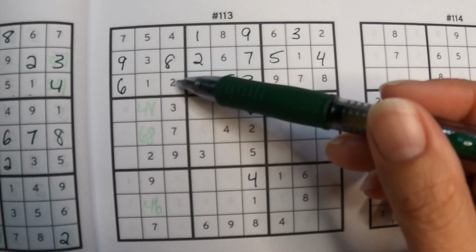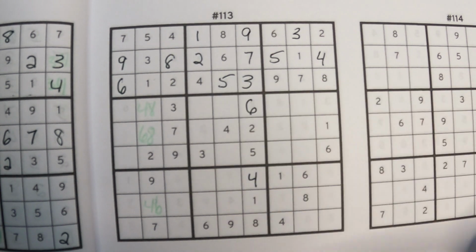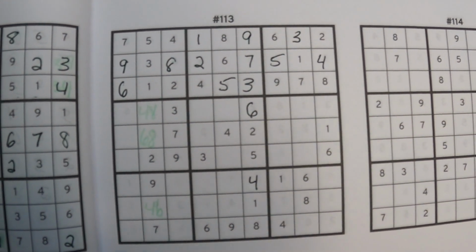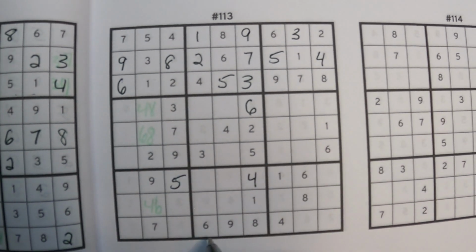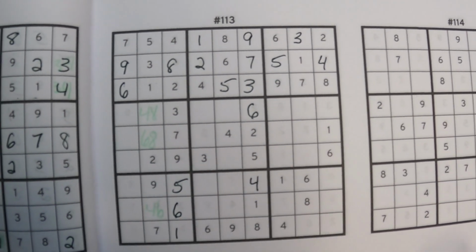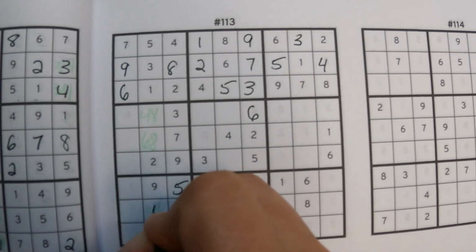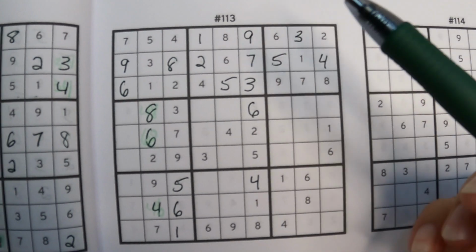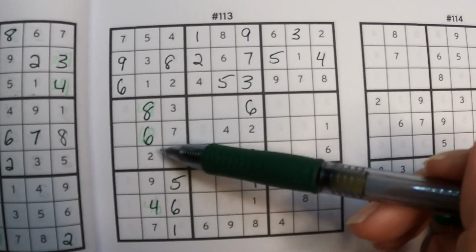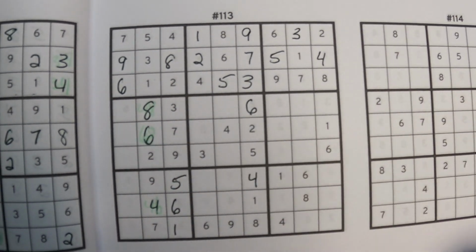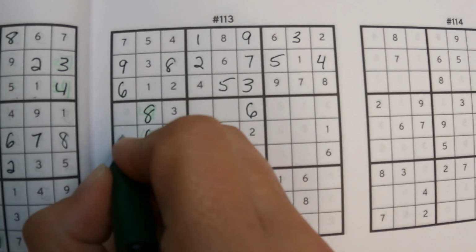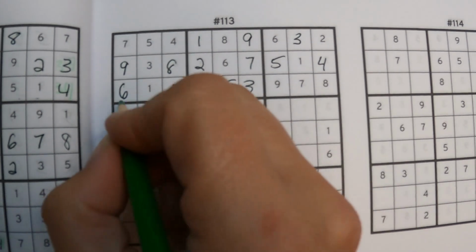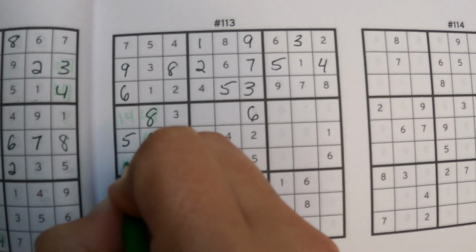If we look at this column, we're missing 1, 5, and 6. We've got a 1 and 6 there, so this is our 5. A 6 here, so 1, 6. That 6 makes this our 4, so this is our 8 and our 6. If we look at this box then, we're missing a 1, 4, and 5. We've got a 1 and 4 here, so this is our 5. I don't see any other help, so 1, 4.